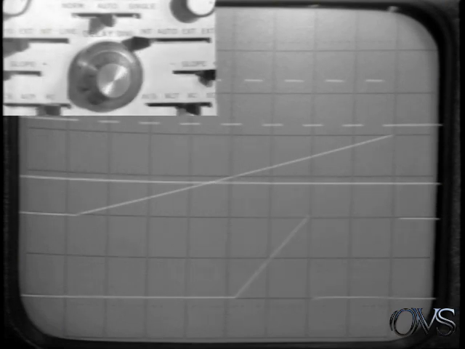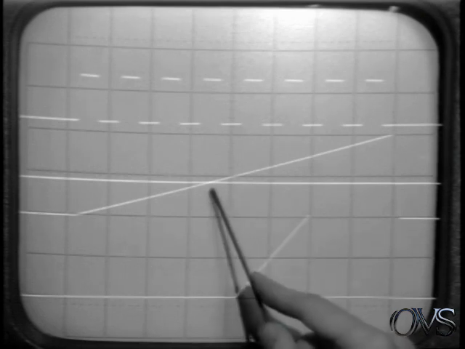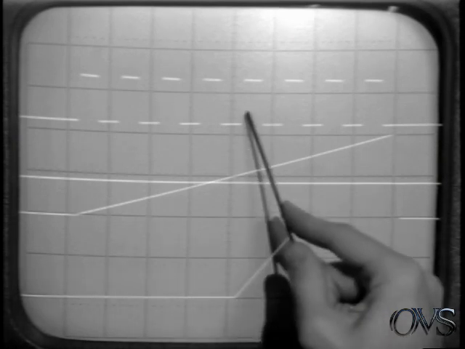The reason that it moves in this fashion is that although the delayed sweep is armed at the point of coincidence between the main sweep and the DC level, the delayed sweep is not beginning until it receives trigger information.